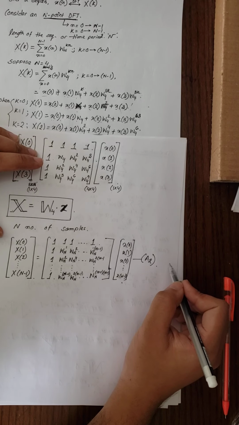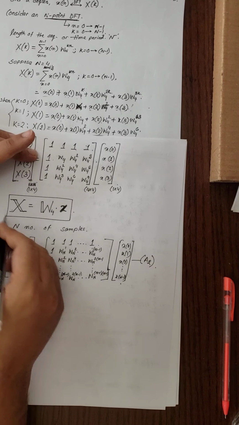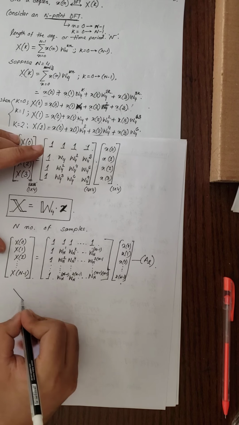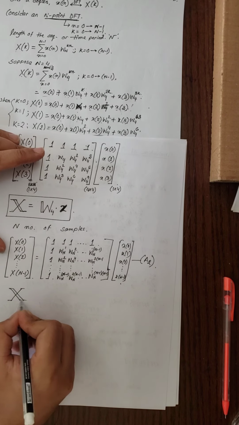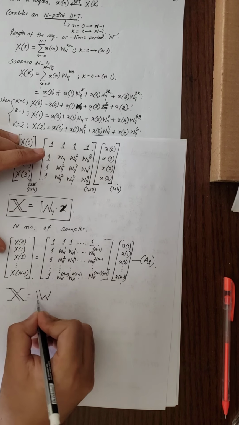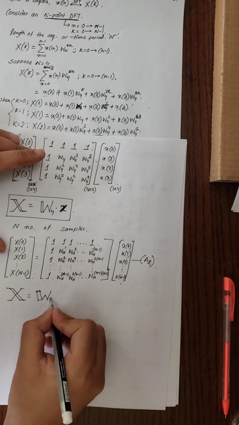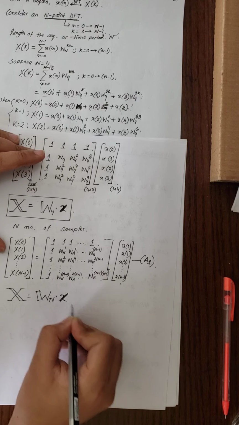And this can be written as the linear transformation of x, Wn times x, where x is bolded out.